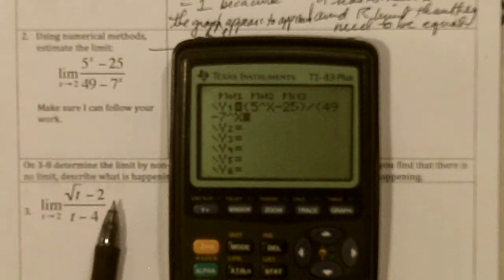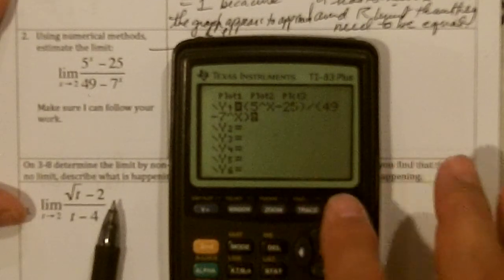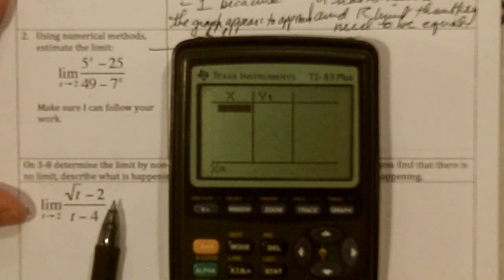And we're looking at where x approaches 2. Well, where it approaches 2, that would be 25 minus 25, which would go to 0, and 49 minus 49, which would be 0. So they're both going to 0. So this is indeterminate.